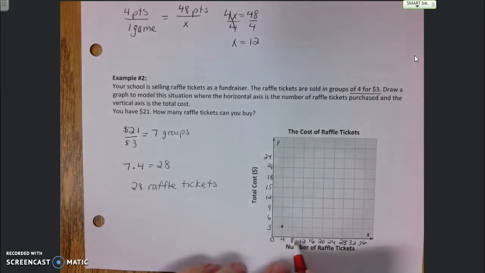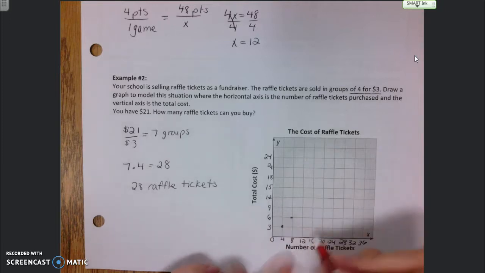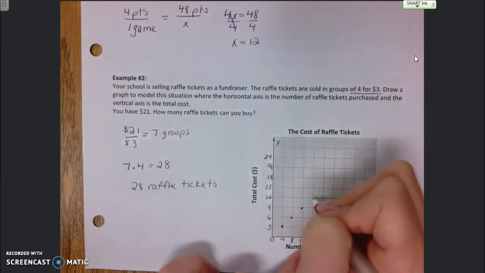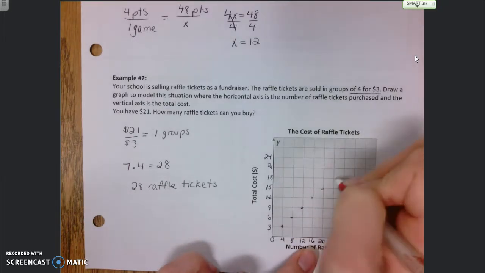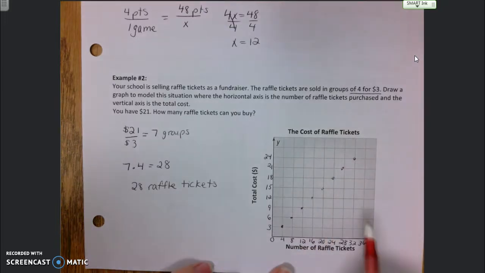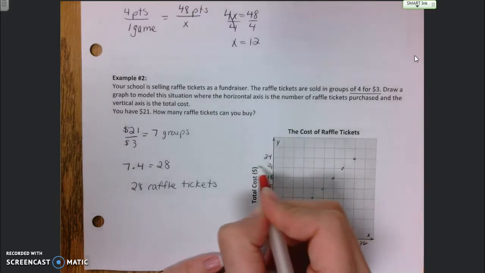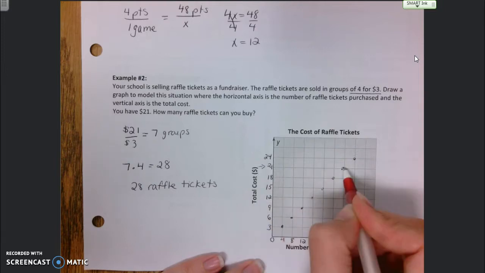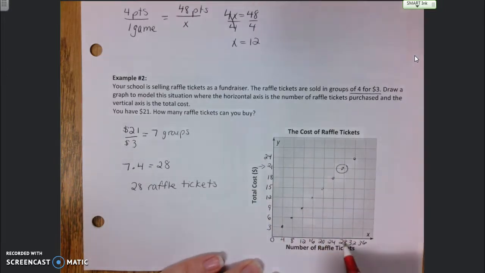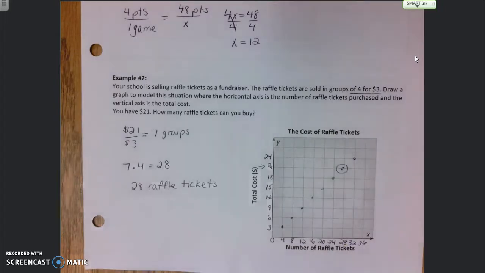If I double the amount of tickets that I purchase, so I get 8 tickets, that will cost me $6. If I triple that, 12, then $9, 16, and so forth. So we can continue to see this pattern going on. And again, if I have $21, here's $21, so I travel over on my line, and the corresponding x value is 28. So we get the same answer from doing this too, just by graphing it.